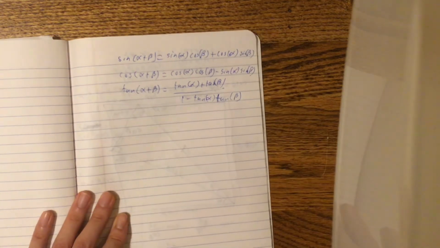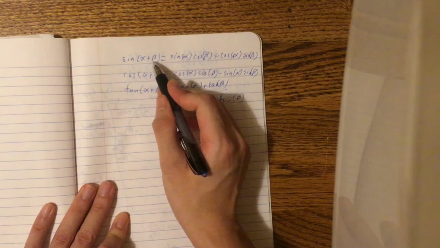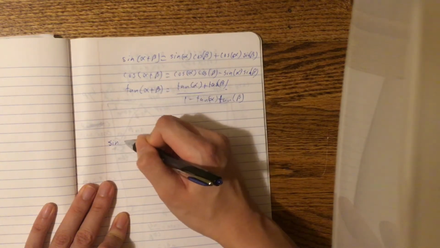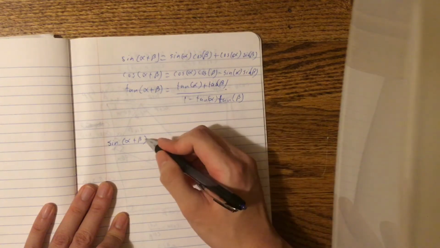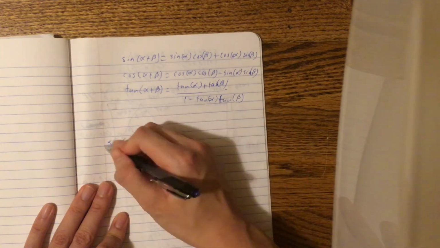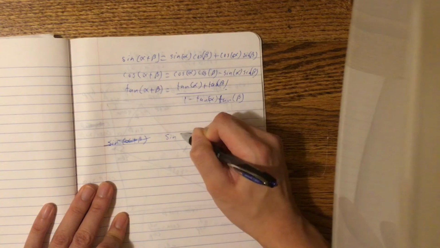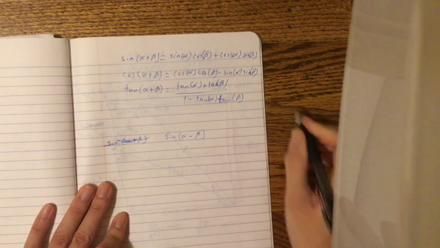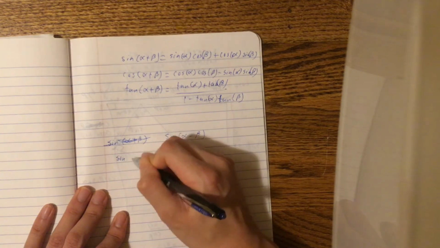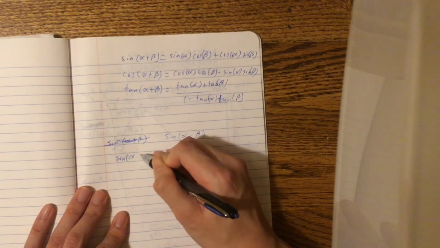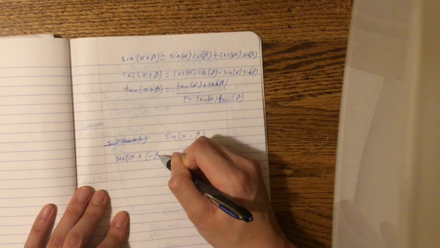All right, let's begin with sine. Let's start off with sine of alpha minus beta. This can be rewritten as sine of alpha plus negative beta.